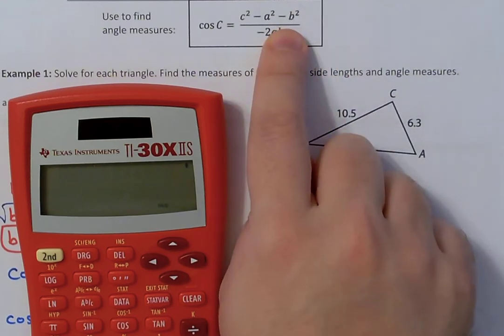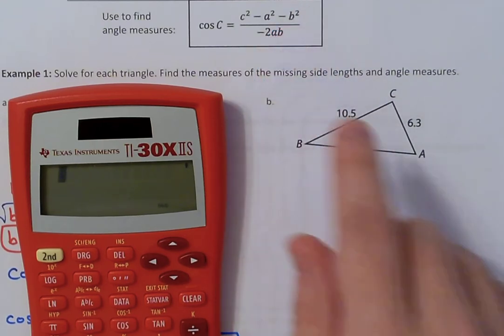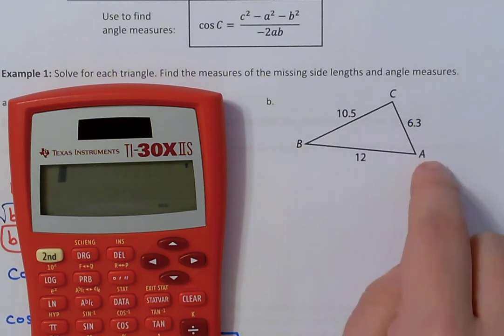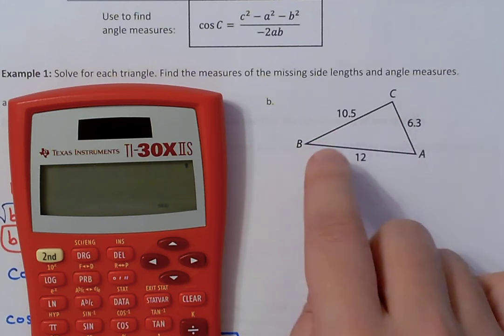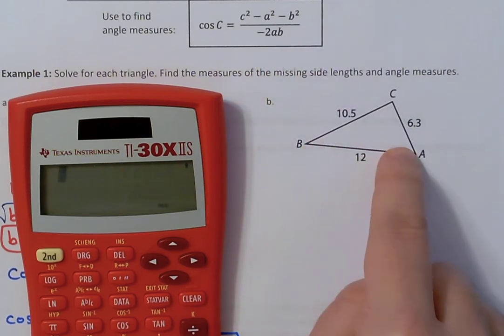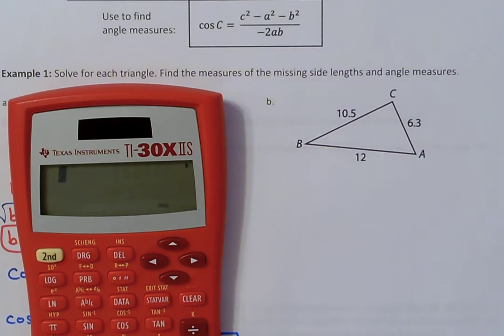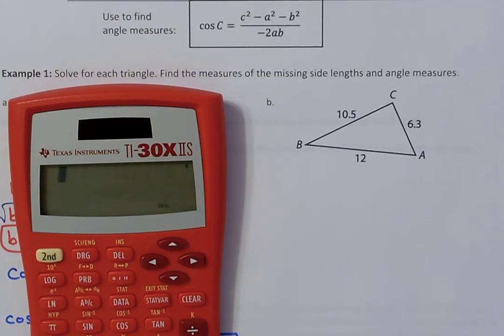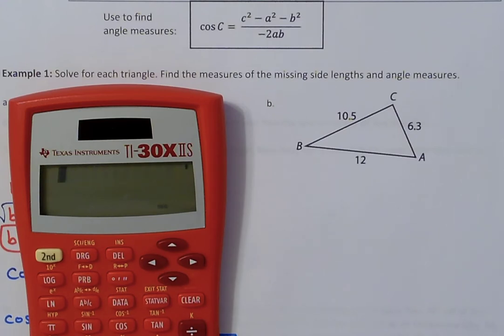So we're going to use this formula twice to figure out angle C and angle A, or C and B, or B and A. Once you know two angle measures, you can use the triangle angle sum theorem to find that third and final measure.